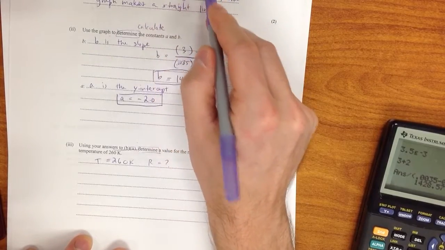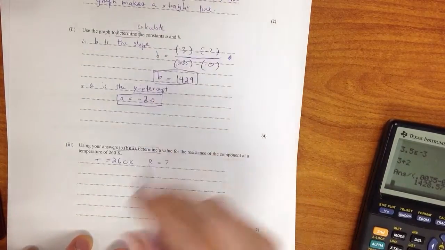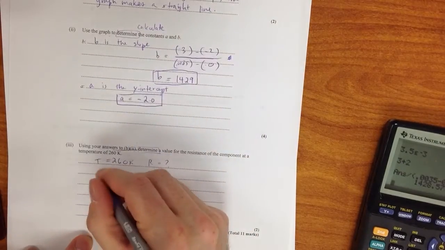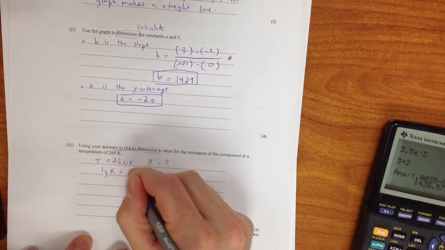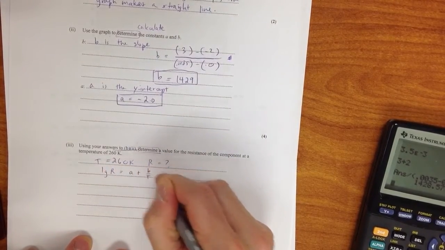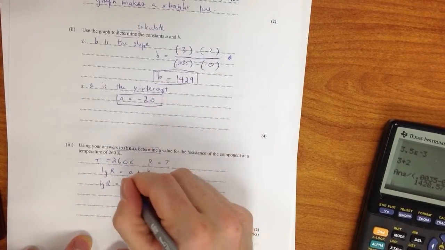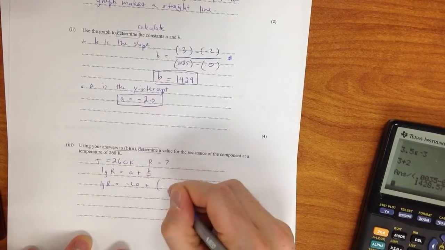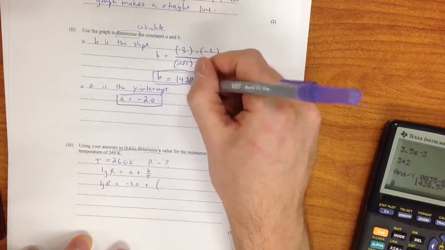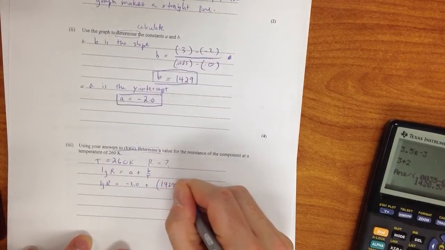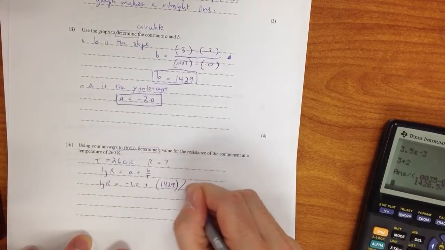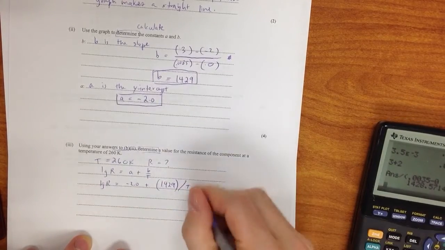I know a, I know b, I know temperature. I'm looking for R. So let's write the equation down. Log R, and then let's plug in. What's a? a is negative 2. And then b was 1429. It's nice to use an unrounded number right there.